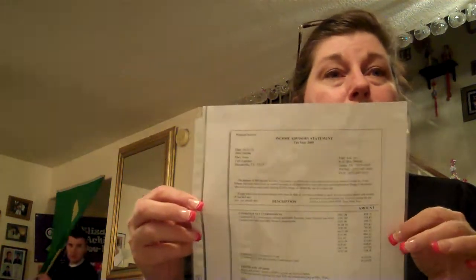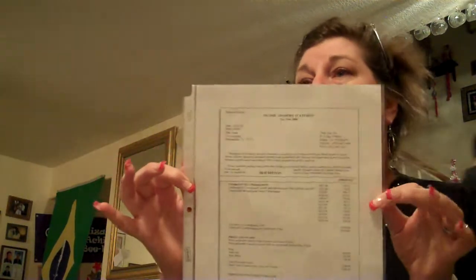Okay. So, the other thing that you'll need to have for your taxes is the 1099. If you've ordered $5,000 or more in wholesale product from Mary Kay for the year, they'll send you one automatically in the mail. If you have not, then they'll have it posted online under tax, it'll say income advisory statement, and you can just print it out. It's the same thing, but it'll show up mid-January for you.